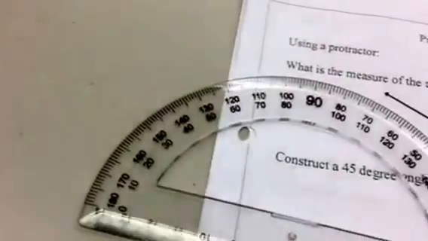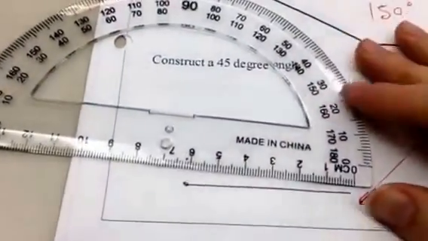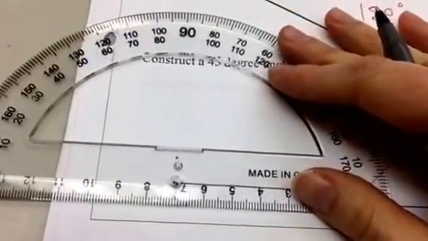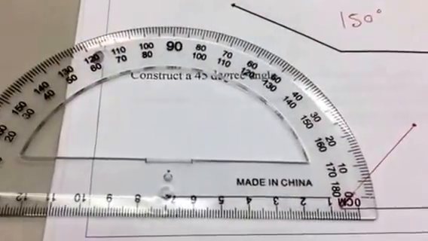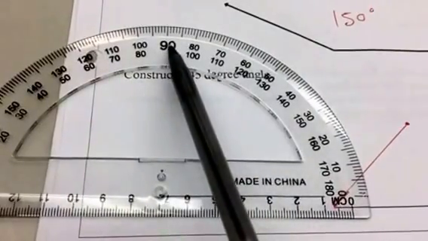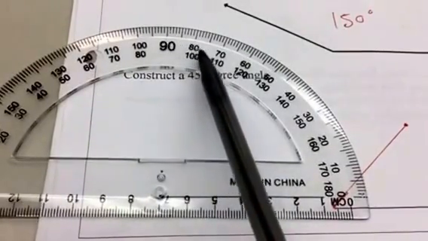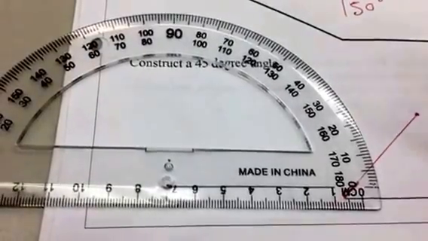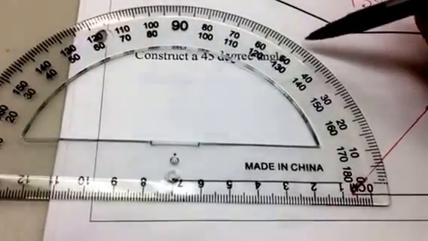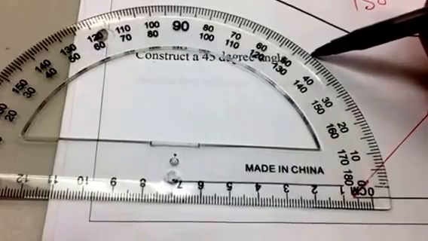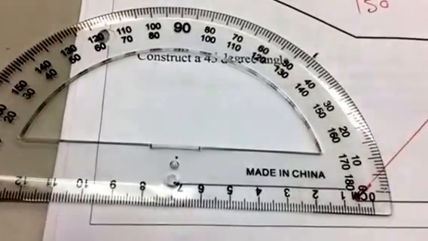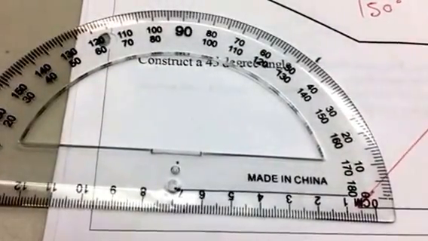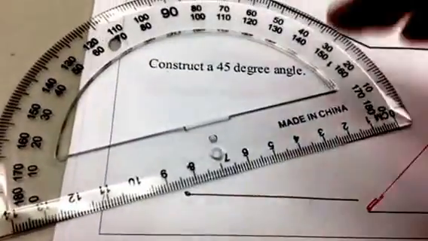All right, so now what I'm gonna do is put the corner back on the corner here. Now it says that I want a 45-degree angle. So I know it's gonna be less than 90, which means again, I'm gonna be using these numbers on the outside because those are the numbers less than 90. So here's 40, here's 50, 45 is gonna be halfway between 40 and 50. Now it's important that I'm not just freehanding this. I have to be really exact.